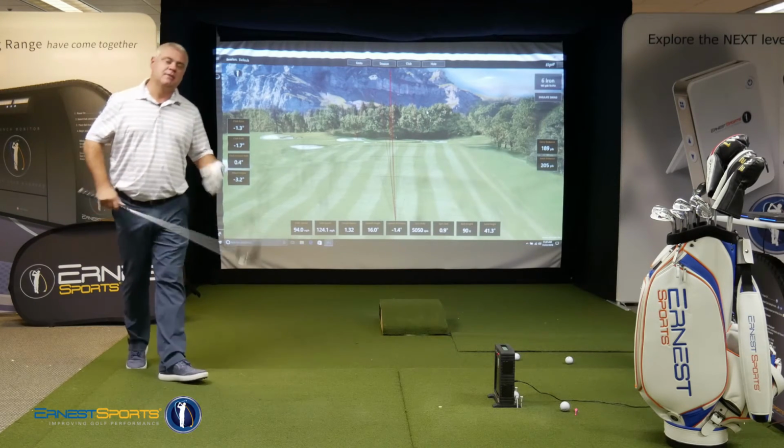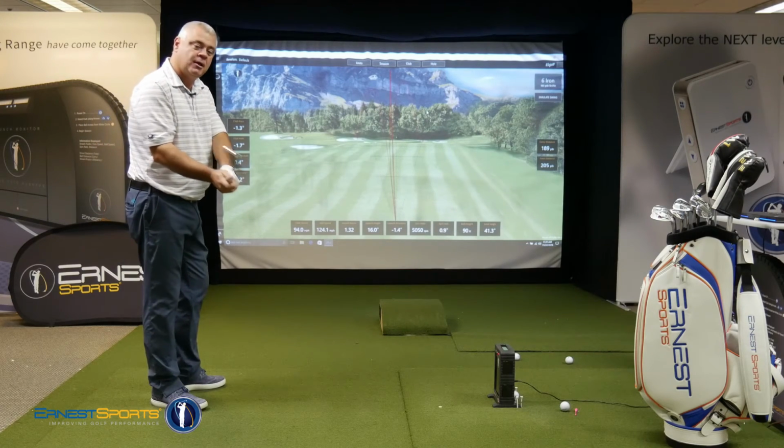So I hope this can help you. This is your tip of the week. Just seek out a nice straight path and seek out the proper release so that those numbers match up.